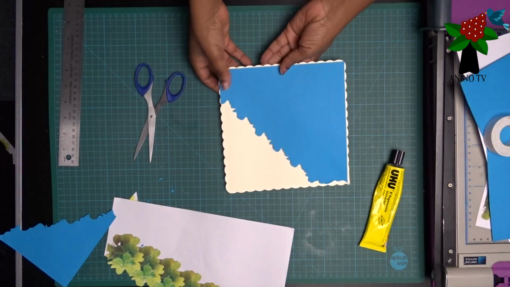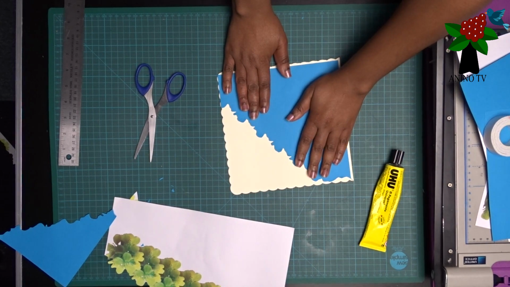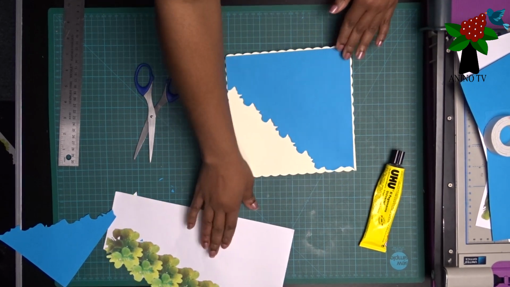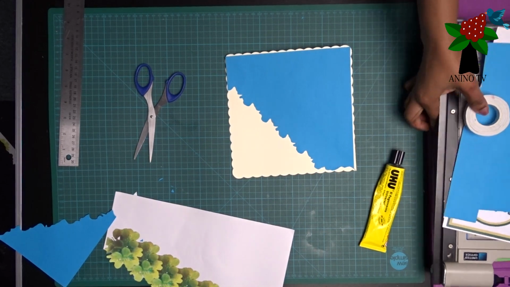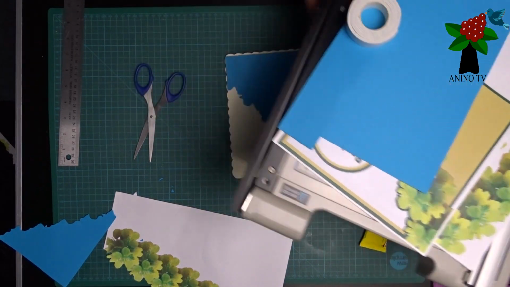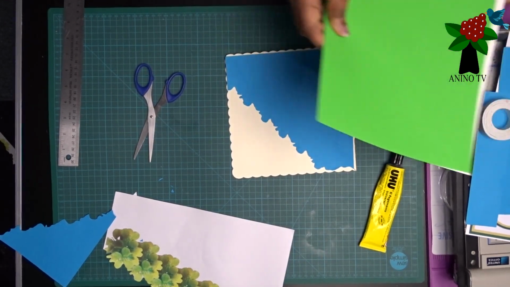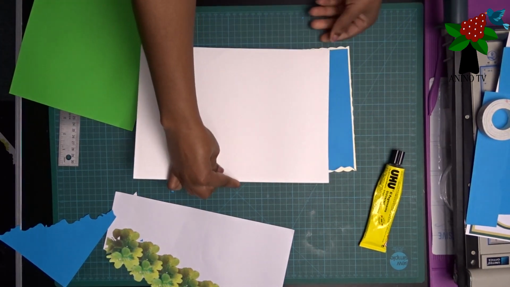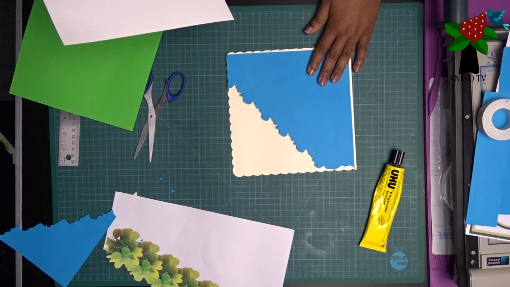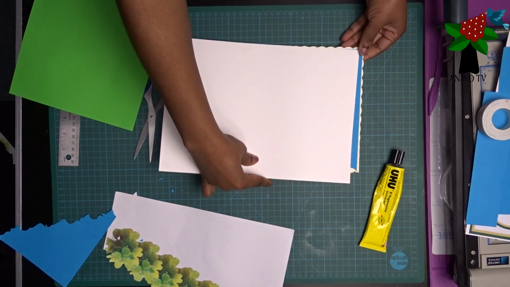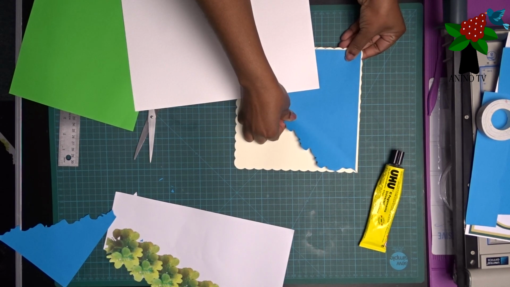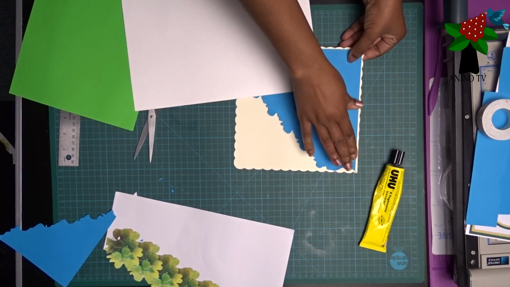And here you have it. So let's make the white one. You can just get the card. The white and green. If you want to measure, you can. You remember this is 19.5 centimeters. Let's make this 19. That will give a 0.5 edge to it.